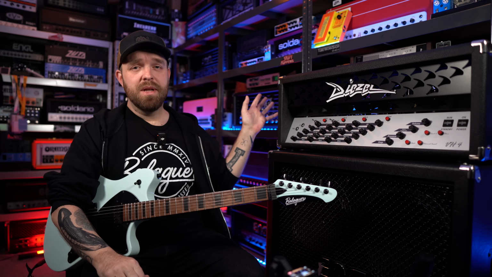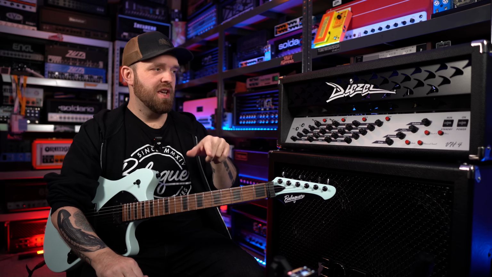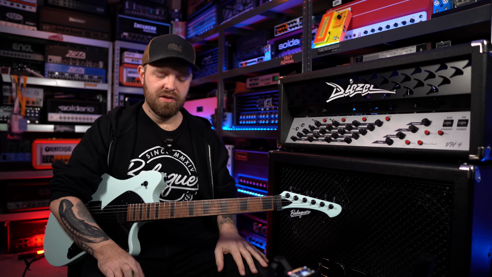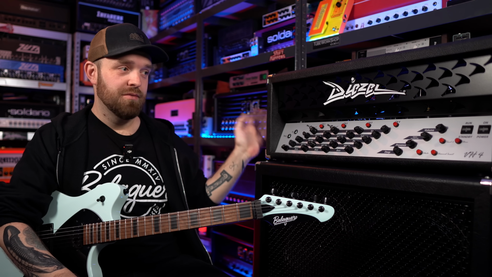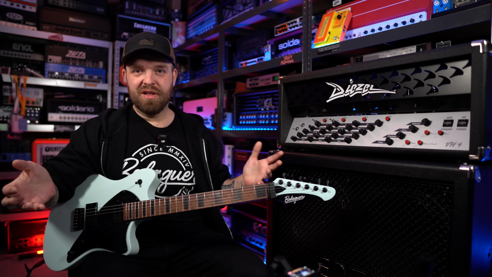There's bound to be an impedance curve difference as well. I'll talk about that a little bit more in a second. There might be reasons, but this is what I have. This is my VH4, and I'm not sure what they modeled in here. But still, there's a difference.